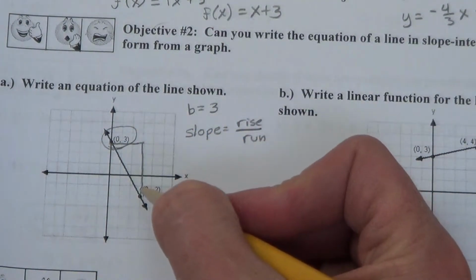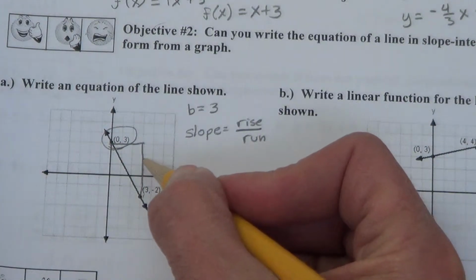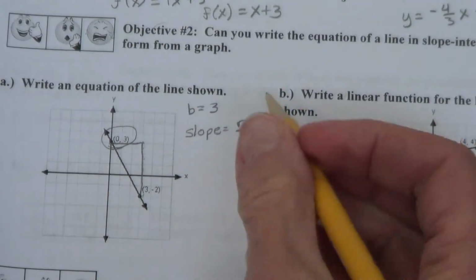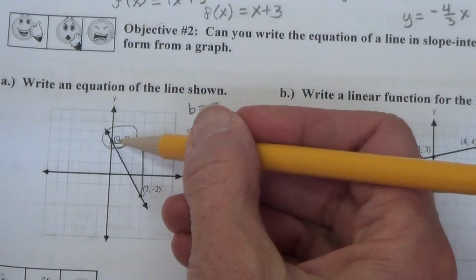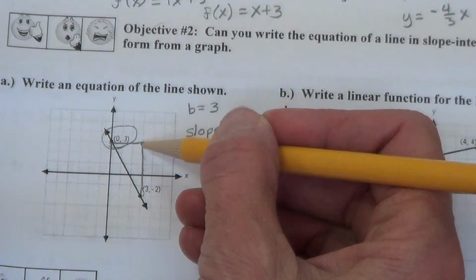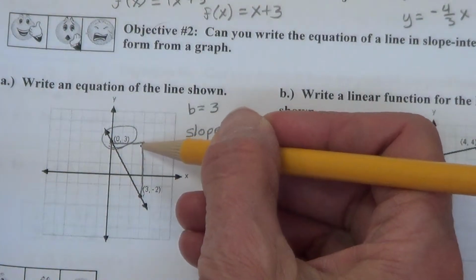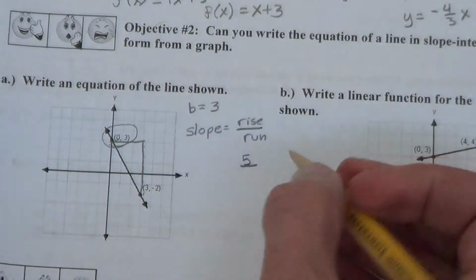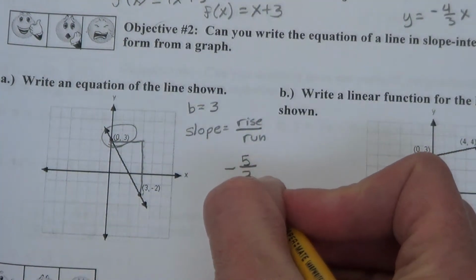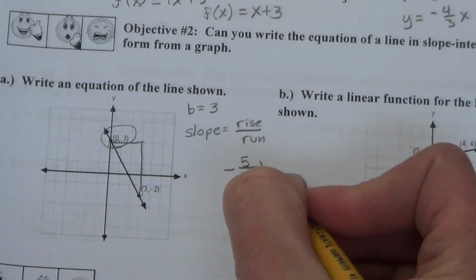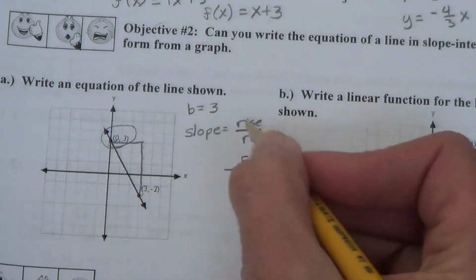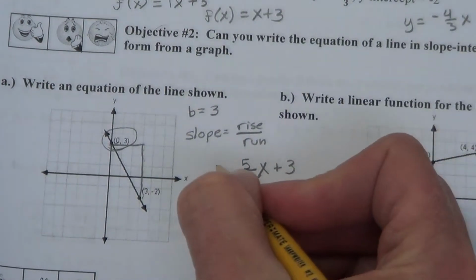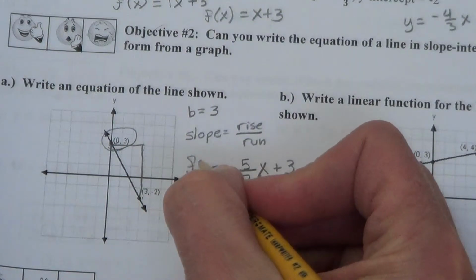So our rise is 1, 2, 3, 4, 5. So our rise is 5. Now our run, because it goes to the left, it needs to be a negative, because negative numbers go left, or you're subtracting when you go left. So 1, 2, 3, that's a -3. That's your slope. We will attach it to the x, and then we will add our y-intercept, which happens to be +3. We set that all equal to f of x.